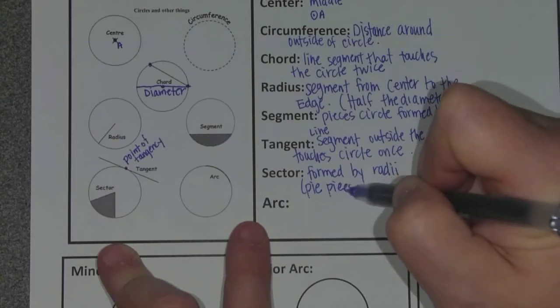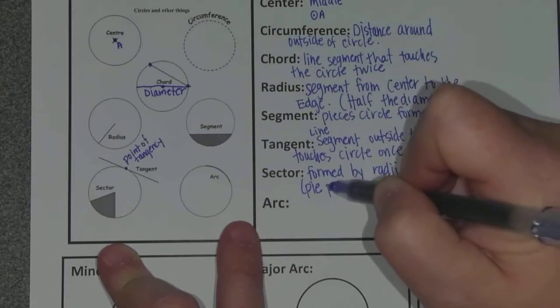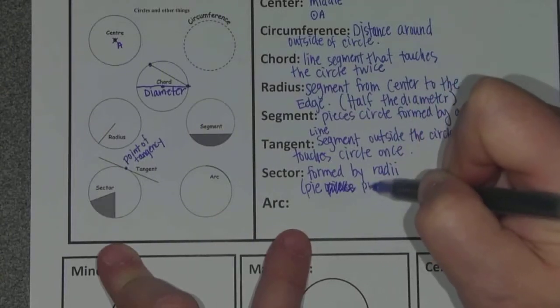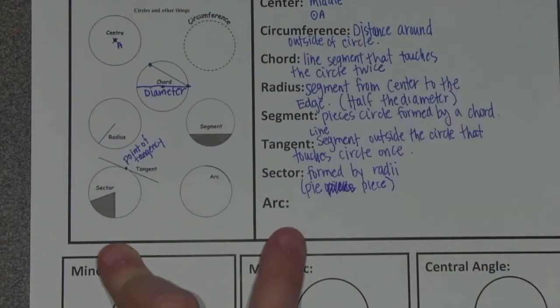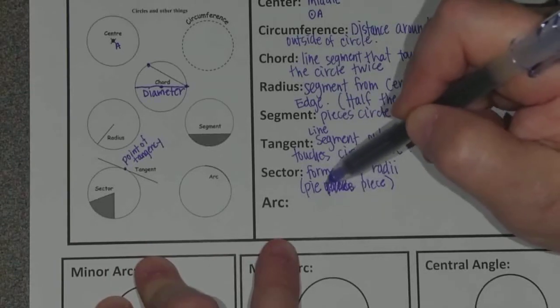Oh my goodness, I didn't spell that right. Let's start over. That shouldn't have been that hard to spell, but for some reason it was.